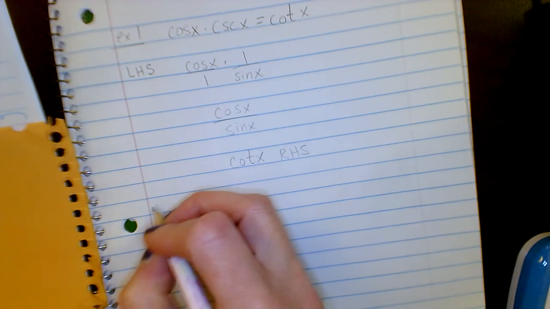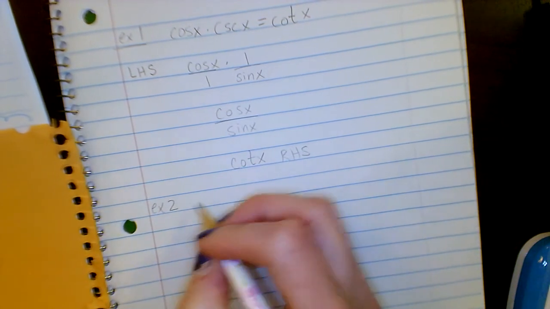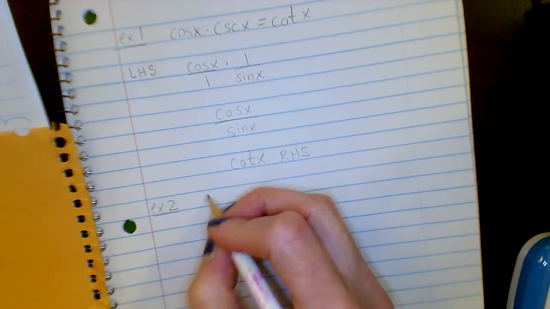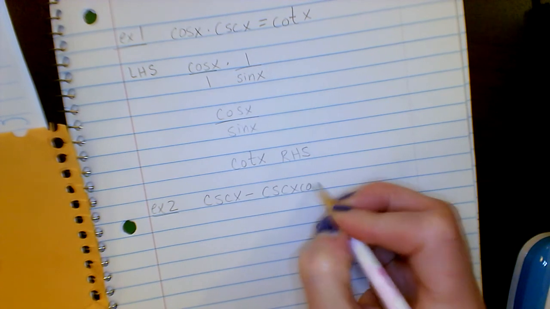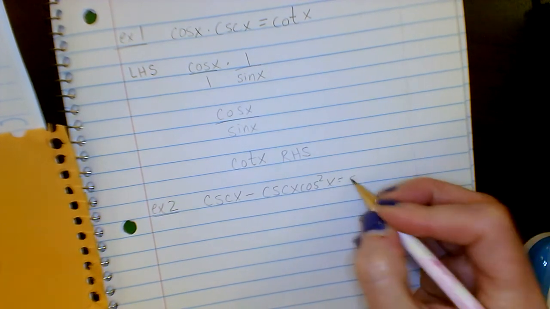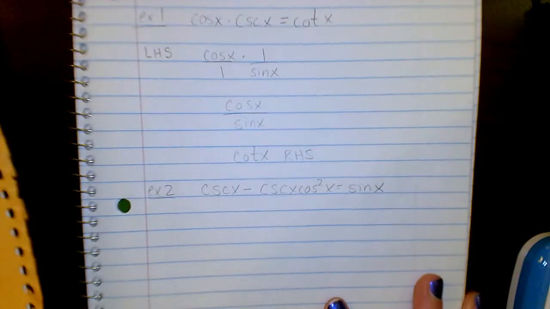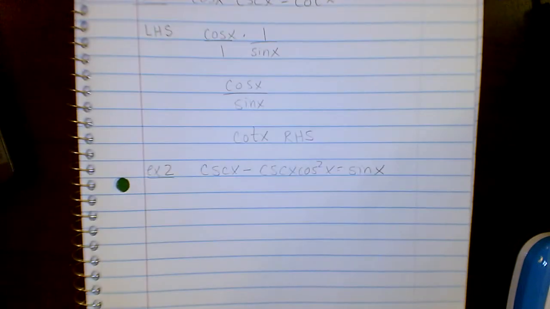Okay, so looking at this next one, we have cosecant x minus cosecant x cosine squared x equals sine x. Ooh, that's all kinds of wonkadoodle, isn't it?